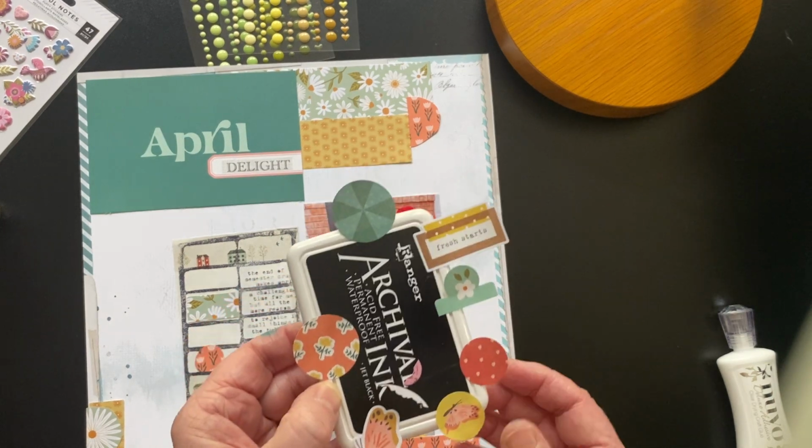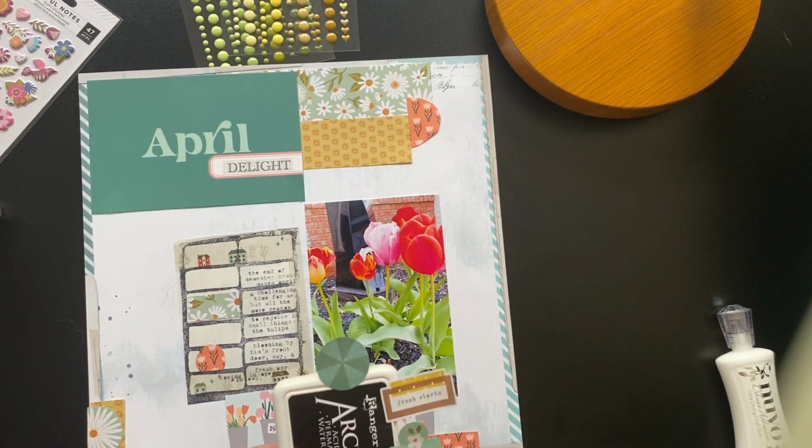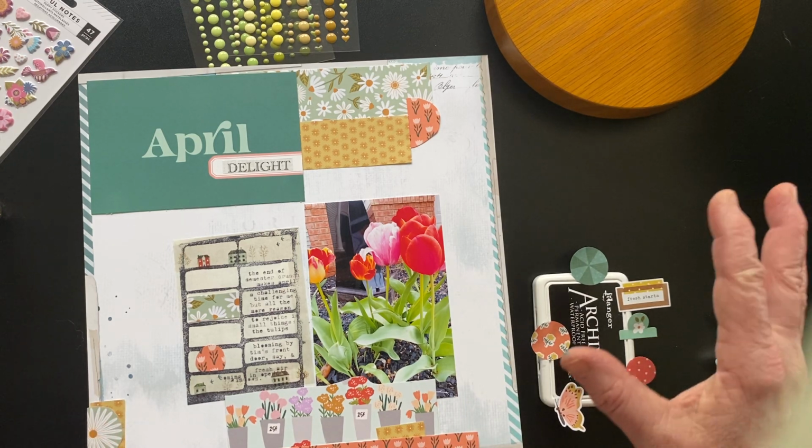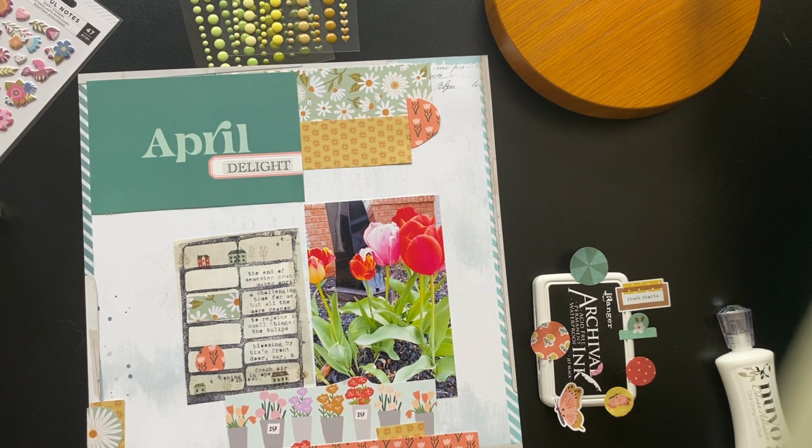Okay, as usual, I just kind of stuck these along the edges of things. And I also actually have washi tape. I'm sorry, I feel like I'm so disorganized, but it's just right over here.